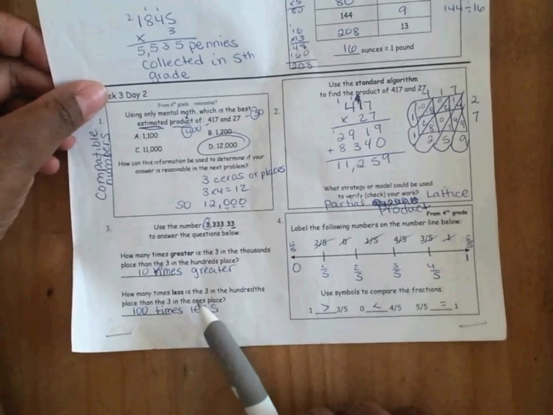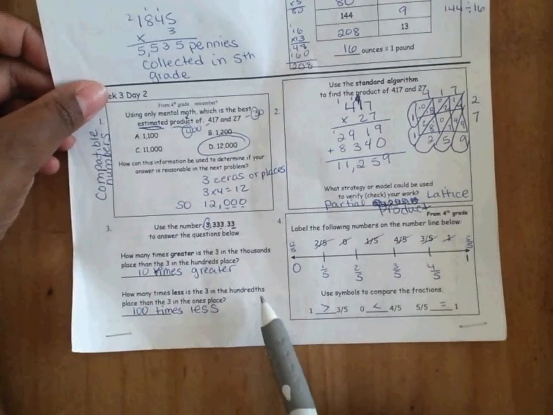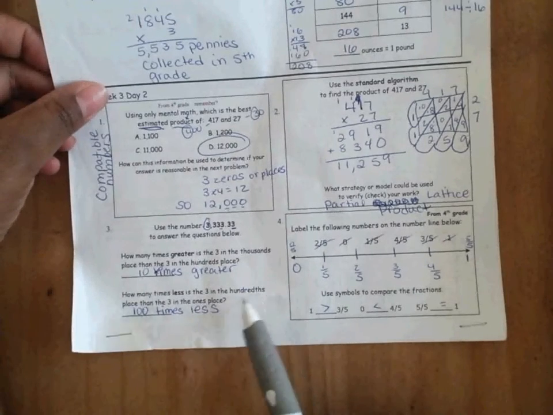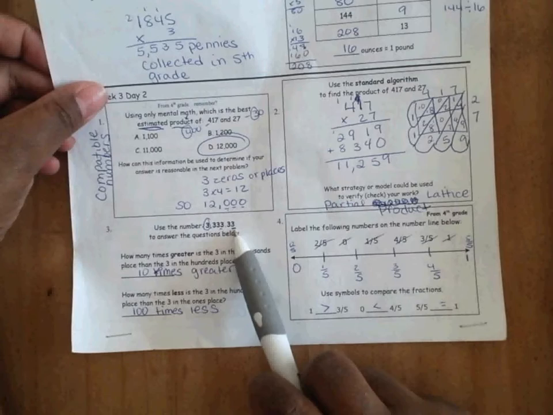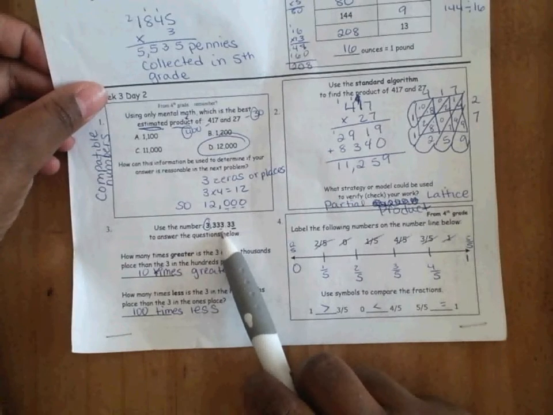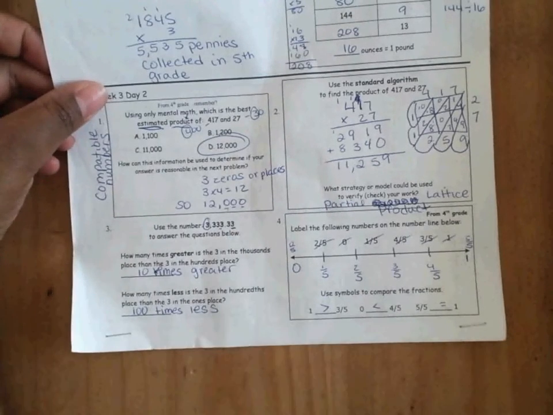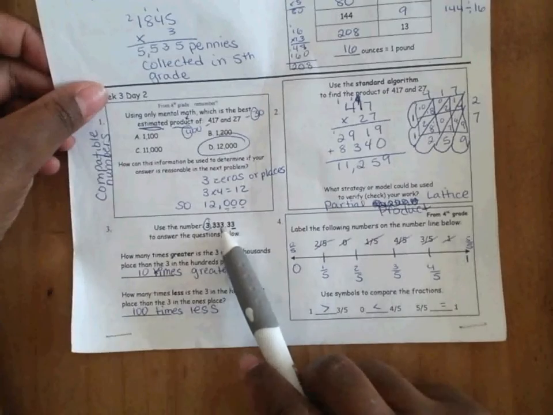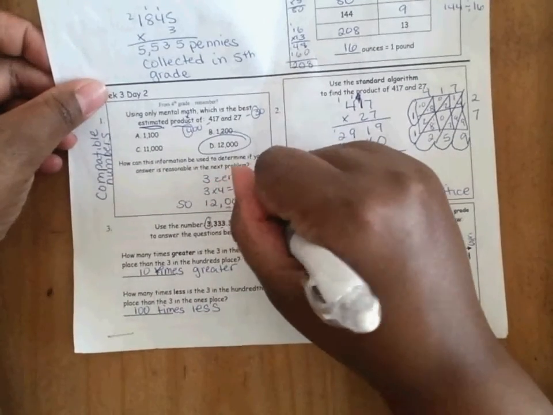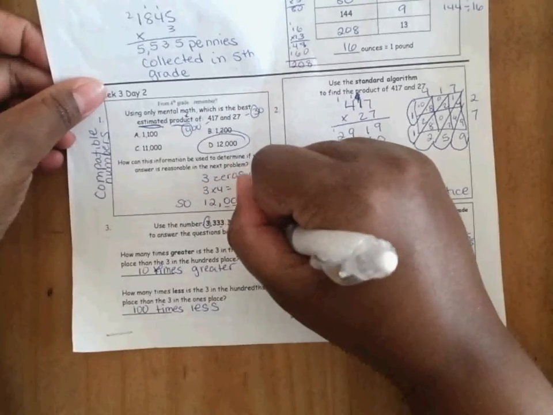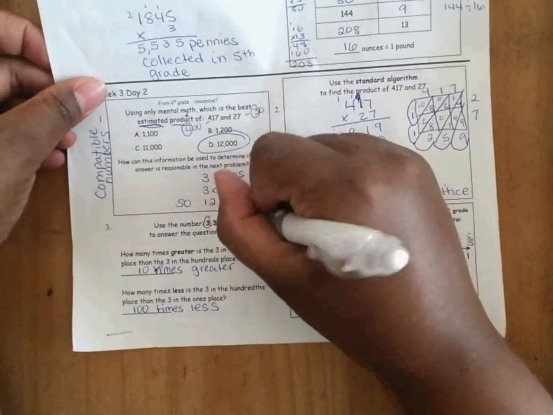How many times less is the 3 in the hundredths place than the 3 in the ones place? Well, here's the 3 in the hundredths place, and here's the 3 in the wholes place, or the ones place, or units place. So that's several different words I could call it. I could call it units place, I could call it whole, or ones.